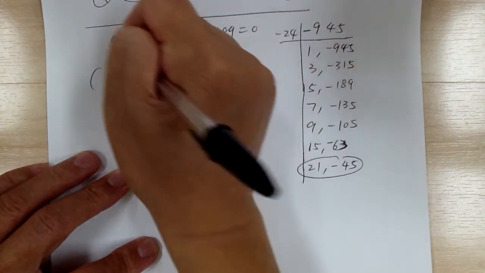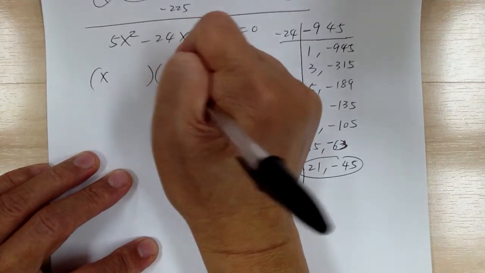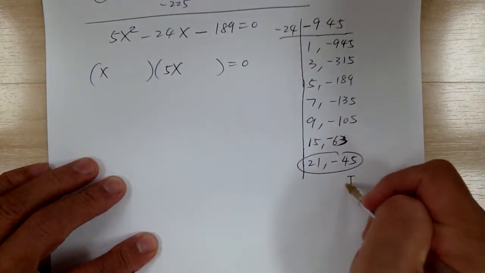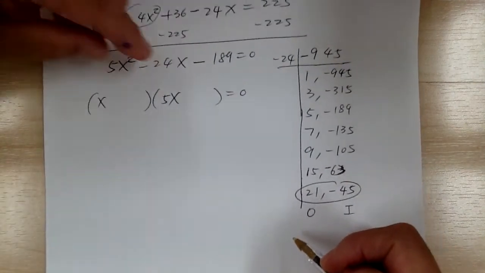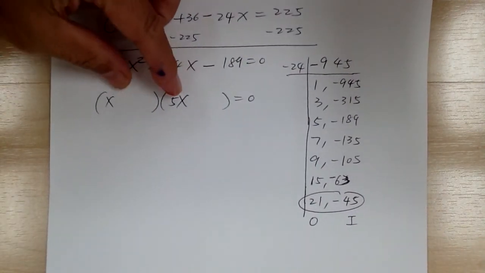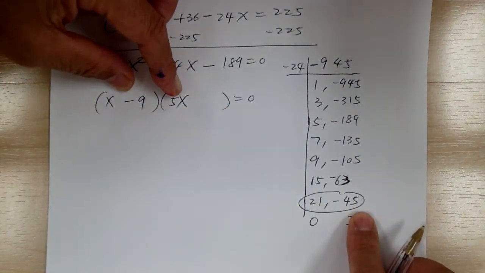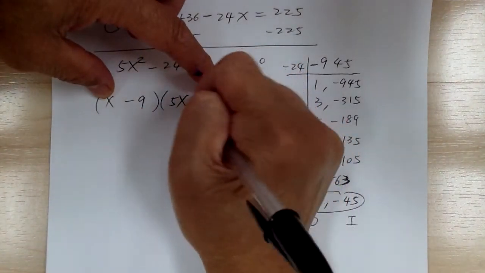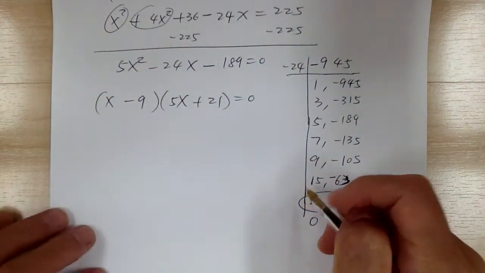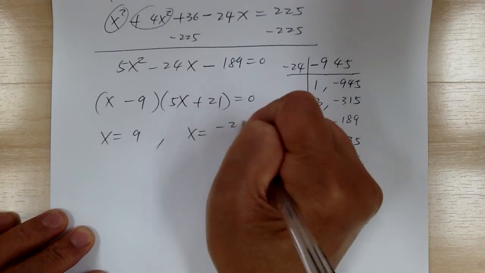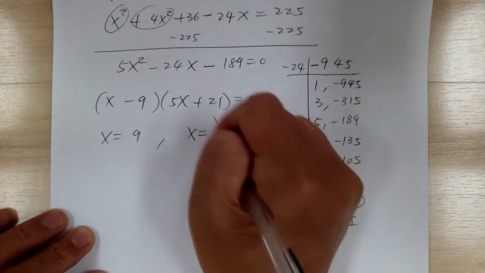Okay. So undo the first term. And this will be the inside because this is a multiple of 5, right? So this will be the inside, this is the outside. Okay, so you need to multiply this by negative 9. So 5 times negative 9 gives you negative 45. This one, the outside, you need to plus 21. So from here you're going to get x equal to 9. From here you're going to get x equal to negative 21 over 5, which is no good.